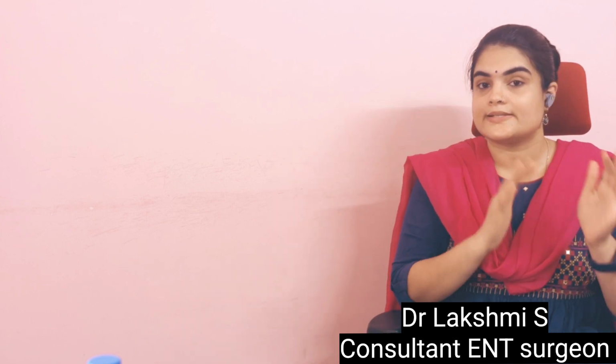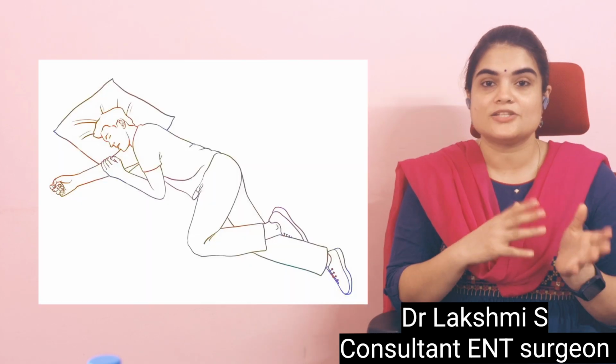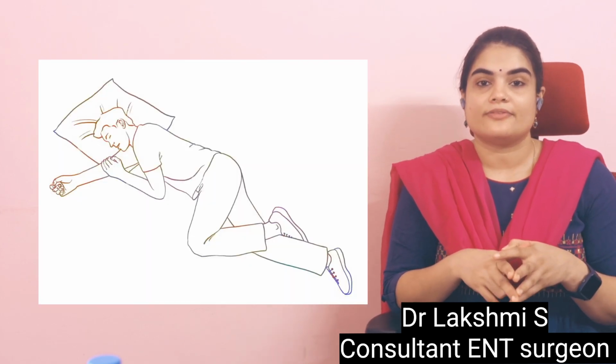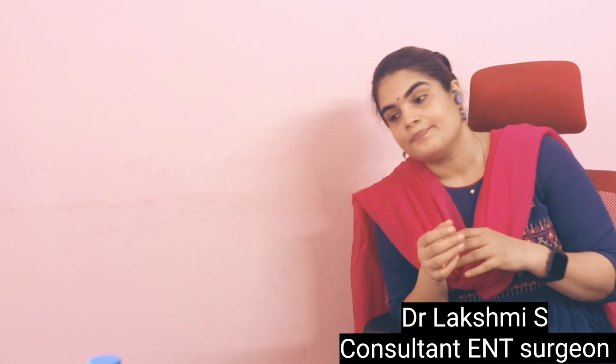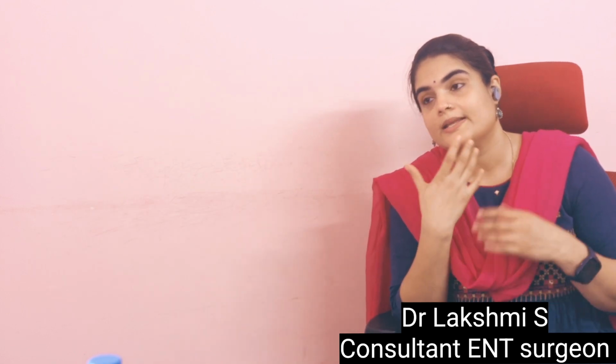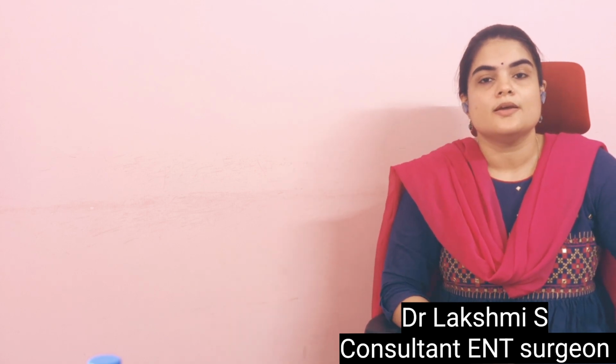What is post tonsillectomy position? Post tonsillectomy position is lateral position, right or left lateral. Usually, left lateral is preferred. The child or the adult has to lie on the side so that the mouth will be slightly open, and if any bleeding is there, it will come out rather than going into the larynx or the lungs.